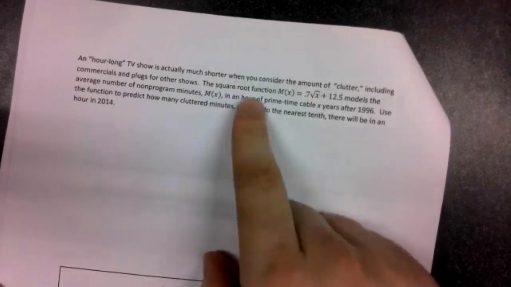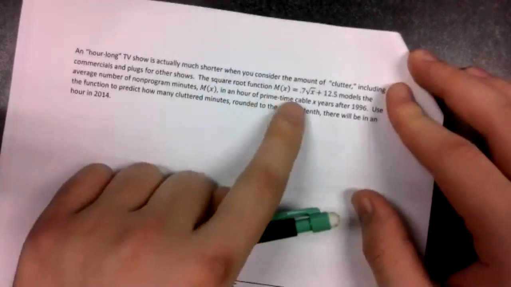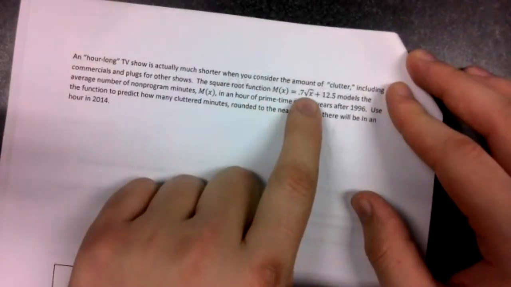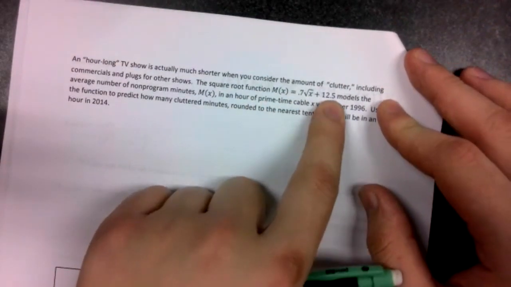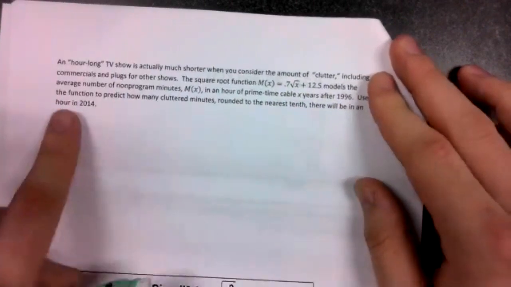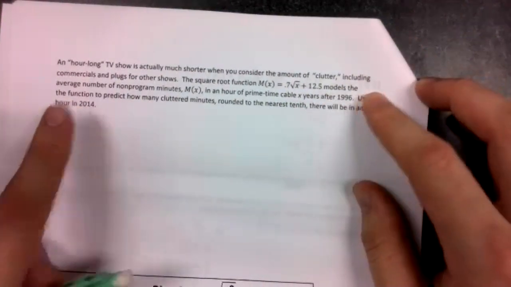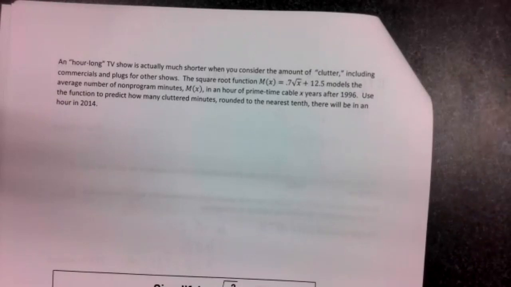So we have this square root function. m of x is equal to 0.7 multiplied by the square root of x plus 12.5. And it models the average number of non-program minutes in an hour of primetime cable x years after 1996. So it says use the function to predict how many cluttered minutes, rounded to the nearest tenth, there will be in an hour in 2014.